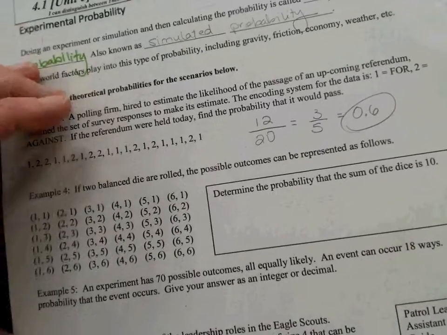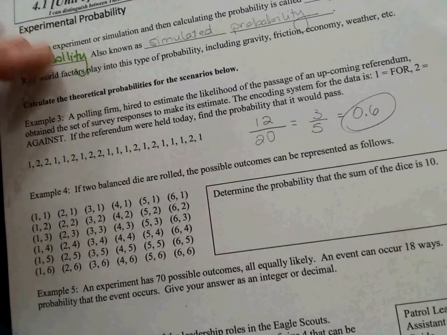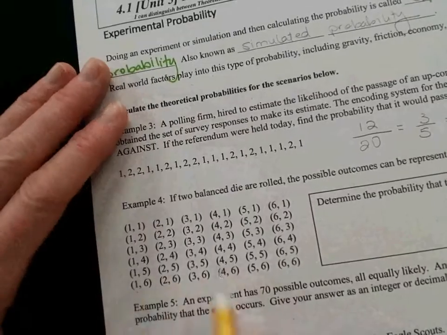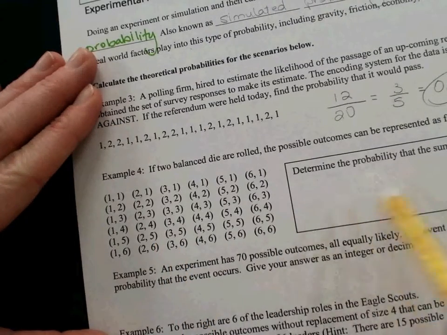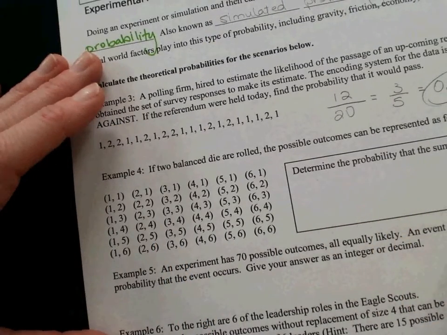Example 4, if two balanced dice are rolled, the possible outcomes can be represented as follows. Same thing as the front, it's just instead of using pictures, we use ordered pairs here. So let's go ahead and find the probability that the sum of the dice is 10. Go ahead and try that on your own.